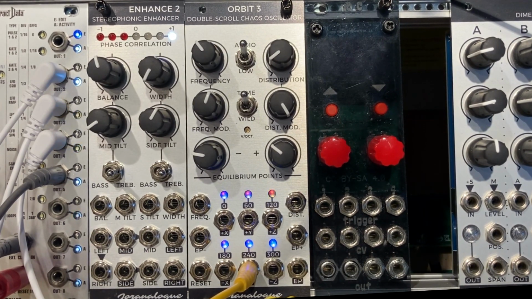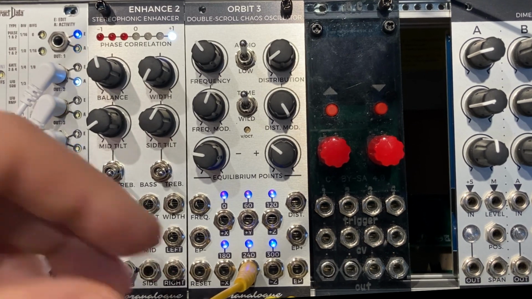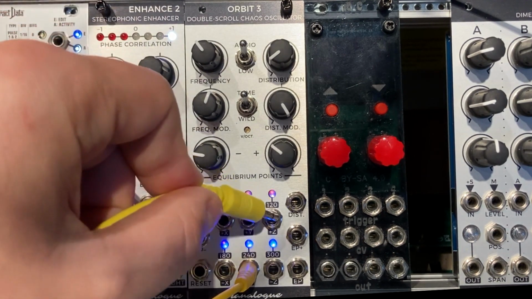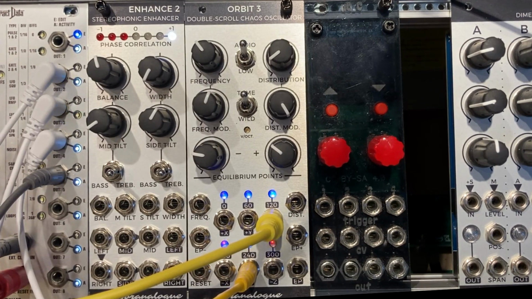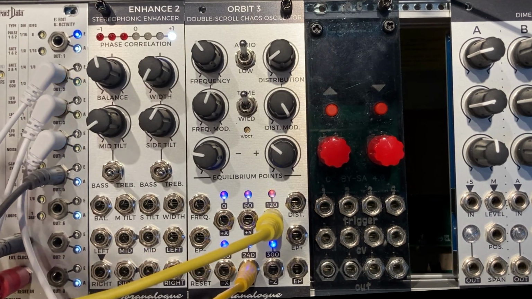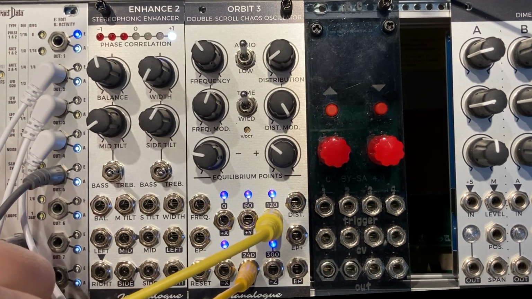Where I find this module to be particularly useful in the audio range is the percussive department. So what I have here is a simple patch. I'm connecting the output from any of the outs to a VCA, which is then fed by JORANALOGUE contour 1 down here.